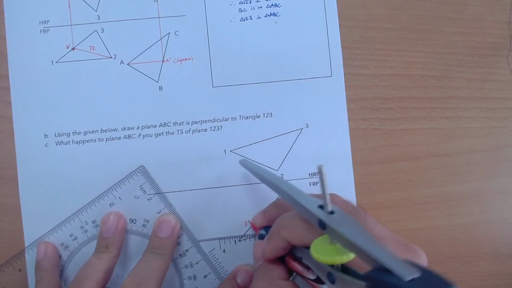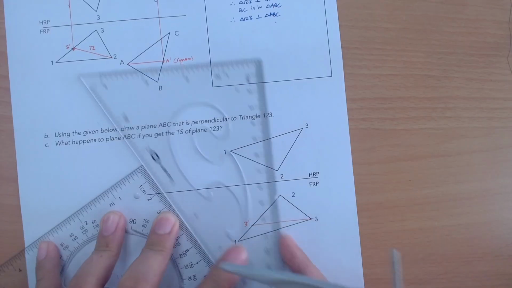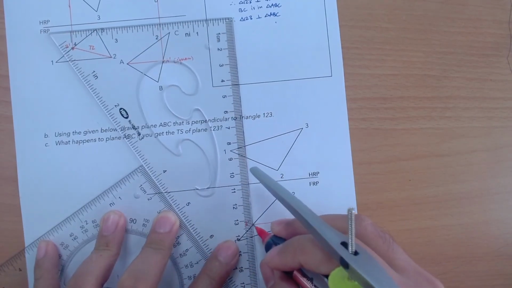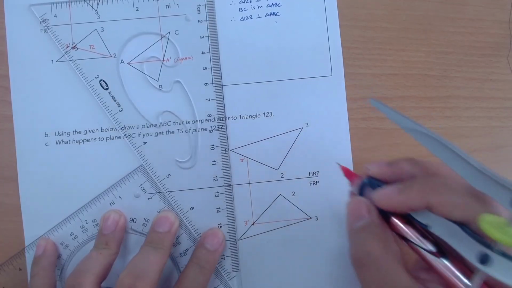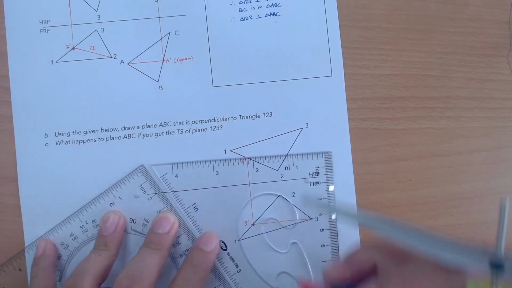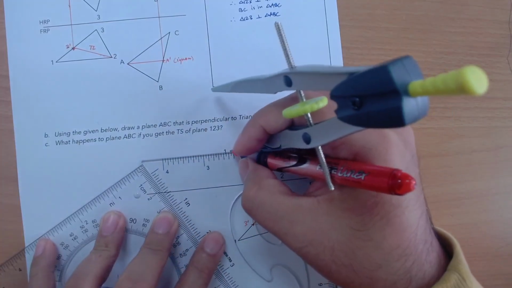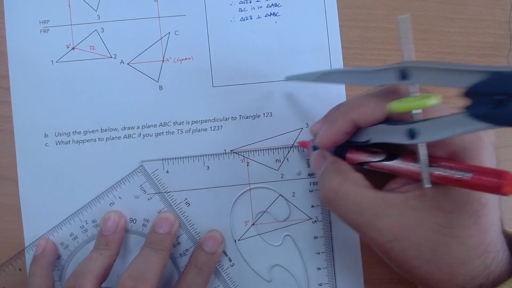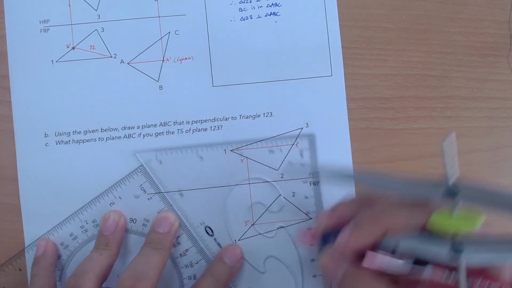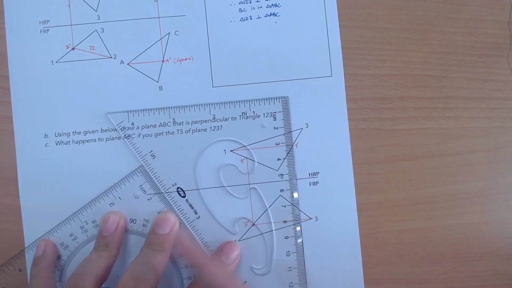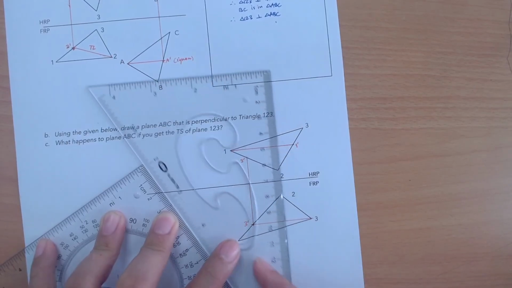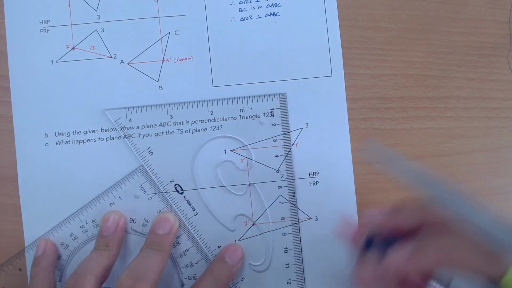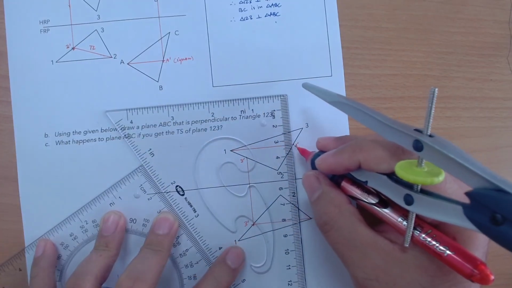3-3 prime. 3 prime is now a true length. Then we draw another one here, that is 1-1 prime. And notice how I didn't move my base triangle at all. By sliding it around, I created these two true lengths in quick succession.